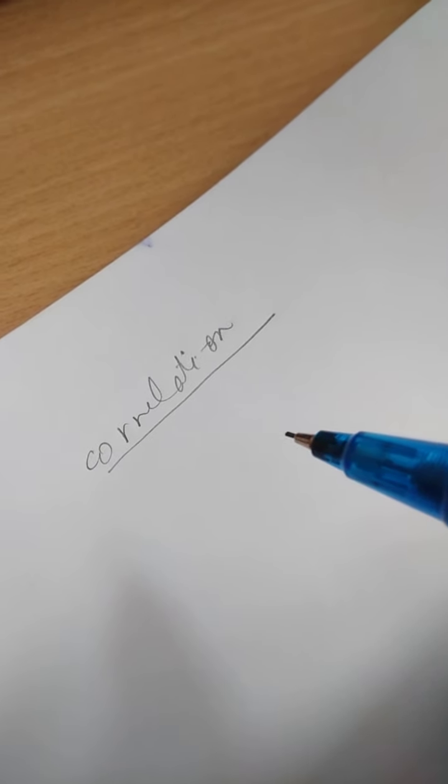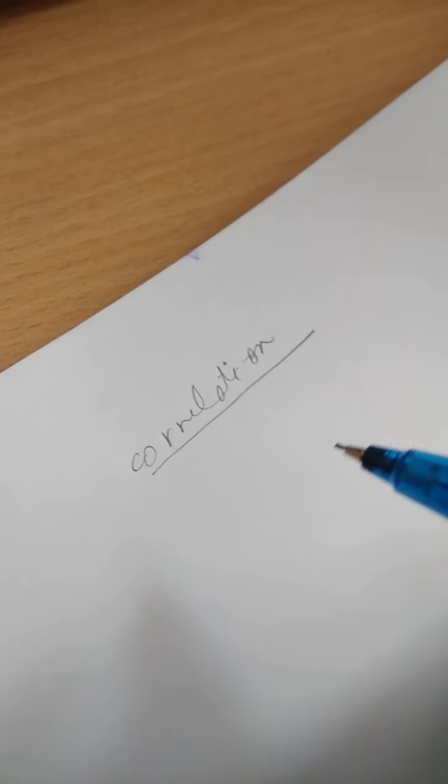Attempt to explain correlation, Pearson correlation coefficient, and p-value. So what is correlation? I'll explain it using some examples because the definition is not that intuitive to me.